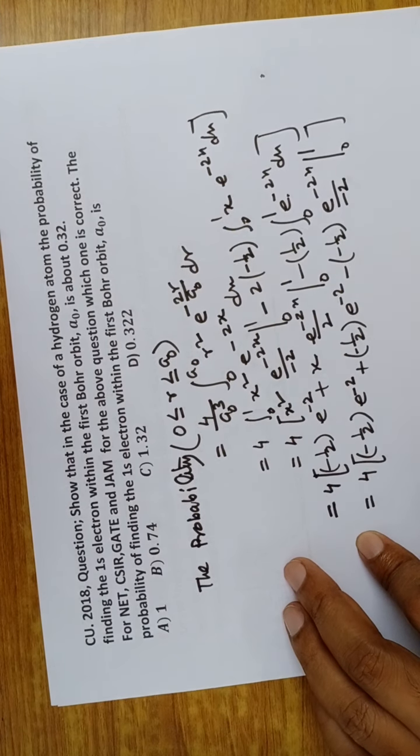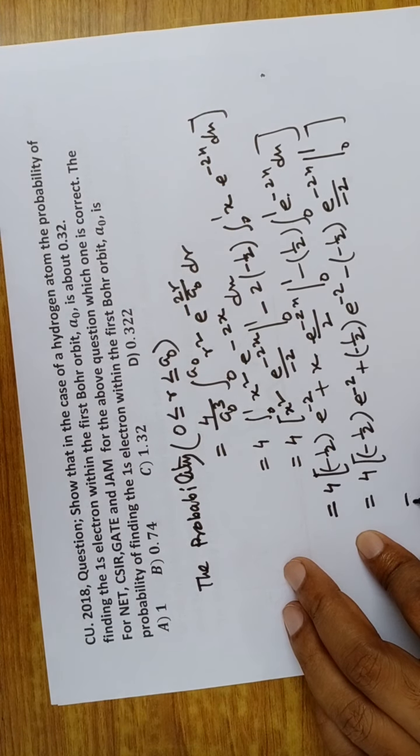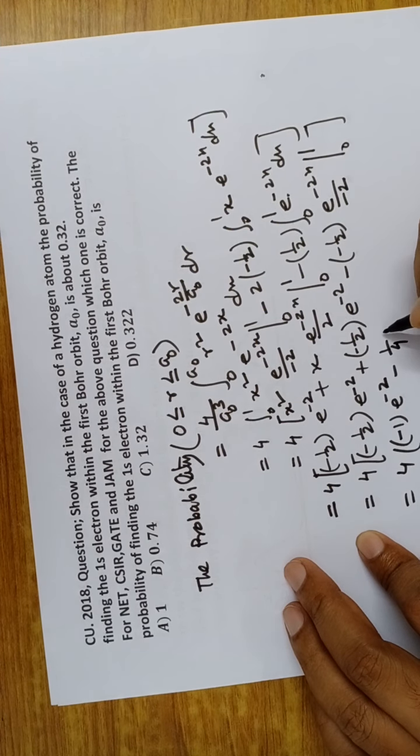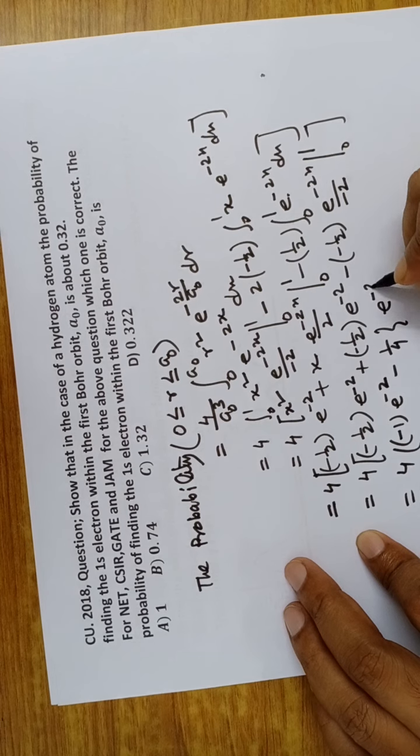Okay, third bracket closed. Then equal to 4 into minus 1 into e to the power minus 2 minus 1 by 4. Then what happened here? 1 by 4 is common, 1 by 4 into e to the power minus 2 minus 1.